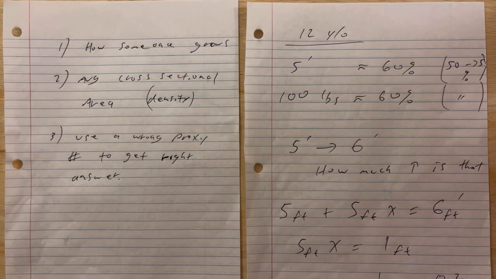So if we're going to grow him from 5 feet tall to 6 feet tall, the first thing we need to find out is how much of an increase that is. We can just take 5 foot times a certain amount equals 6 foot, solve for x, and we will get 1/5 or 20%. So he will get about 20% taller.